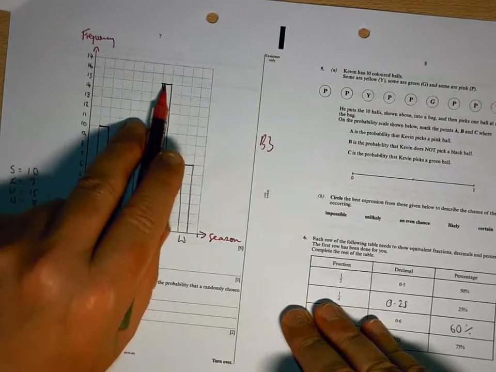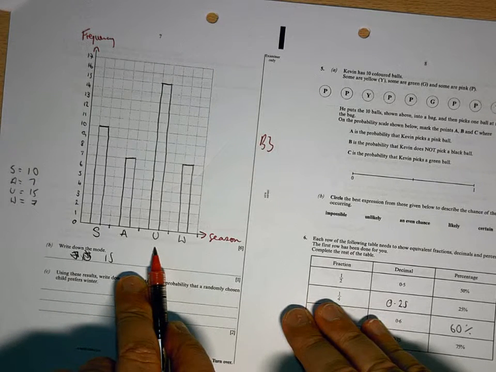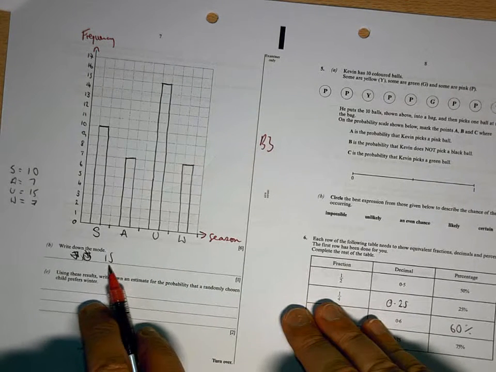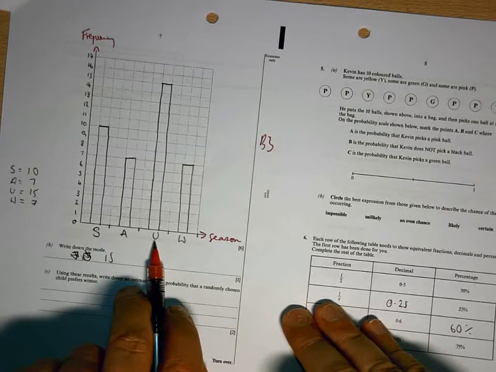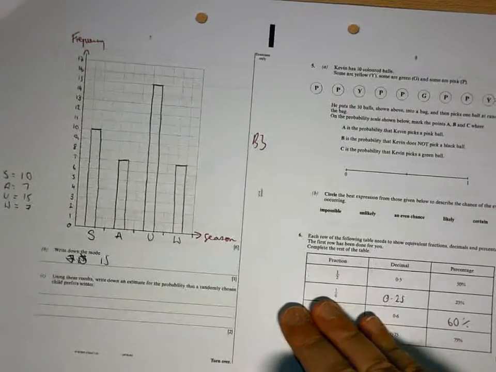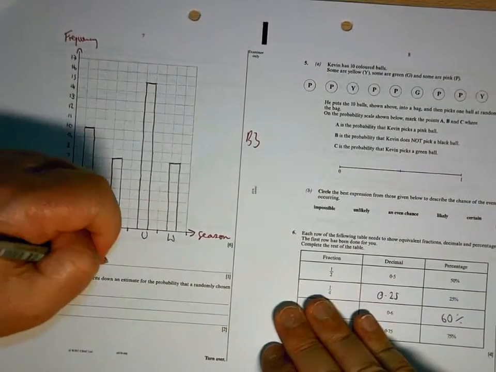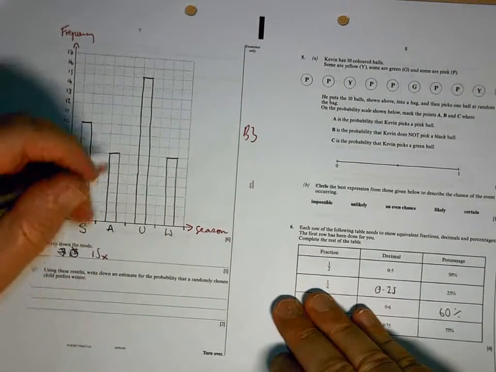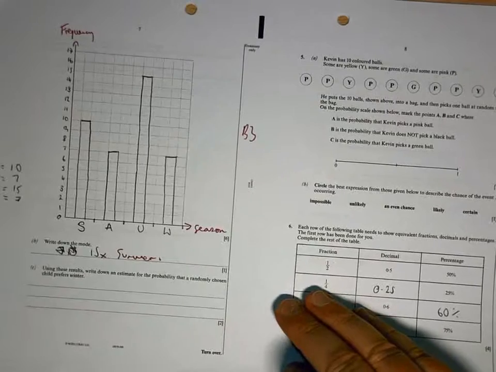15 is the biggest one, okay, but 15 isn't the answer. The mode is summer, which is U. So although 15 tells you where the mode is, the actual mode is summer.